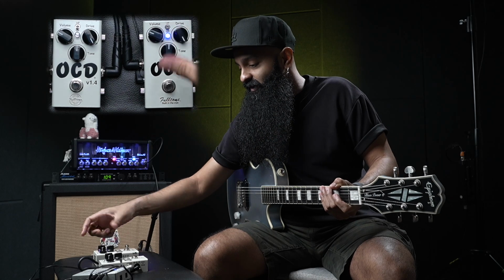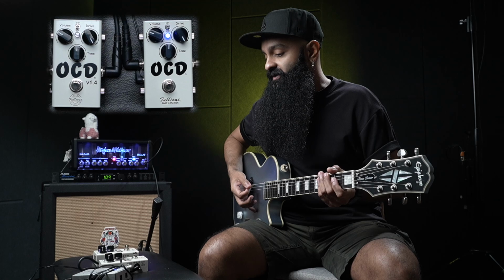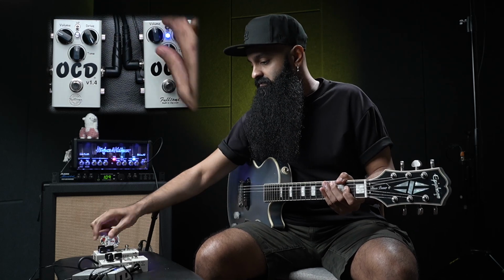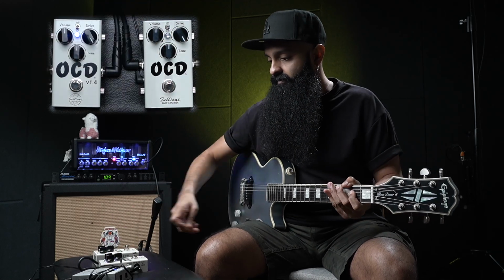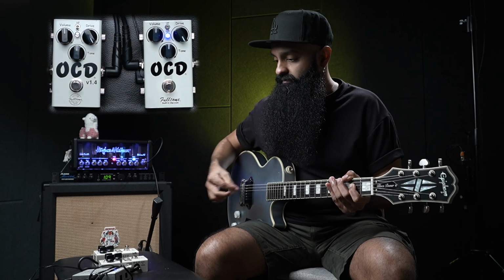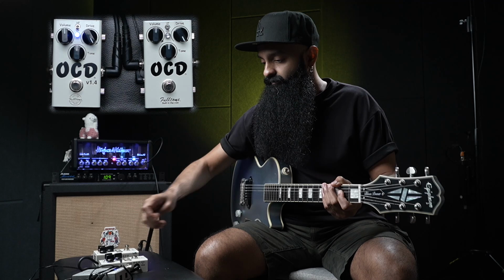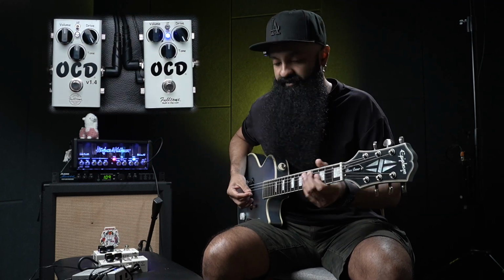Let's go to the low peak position. I'm going to adjust the volume because it drops when you go to that position. Now the 1.4 is much darker. Let's go to version 2 first.